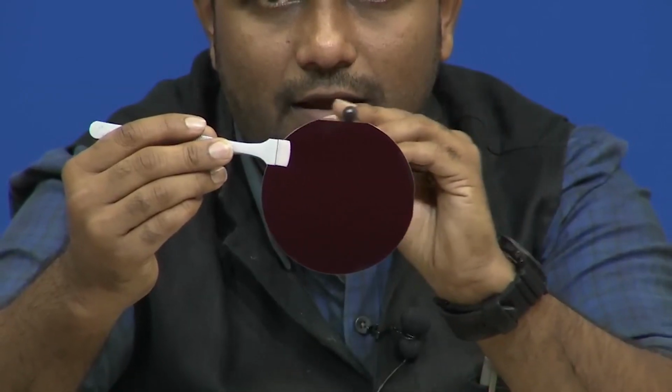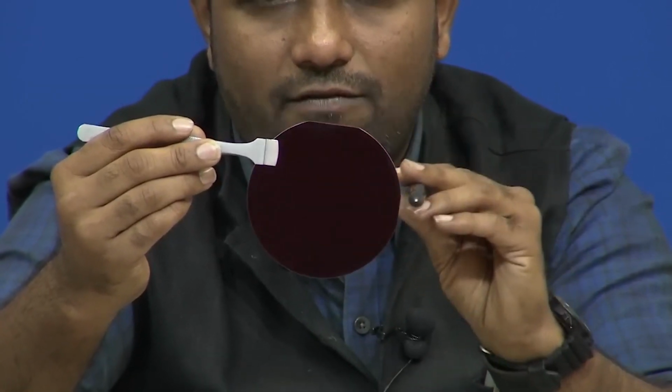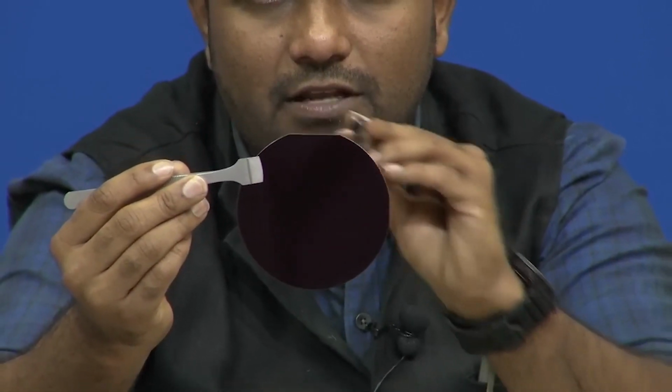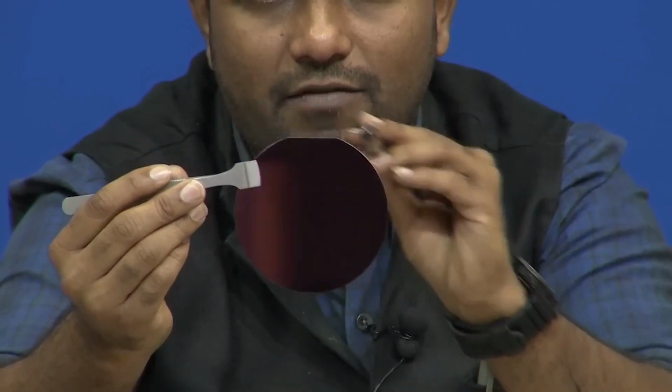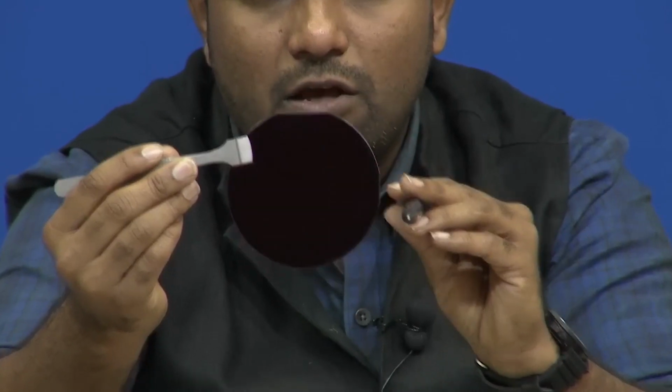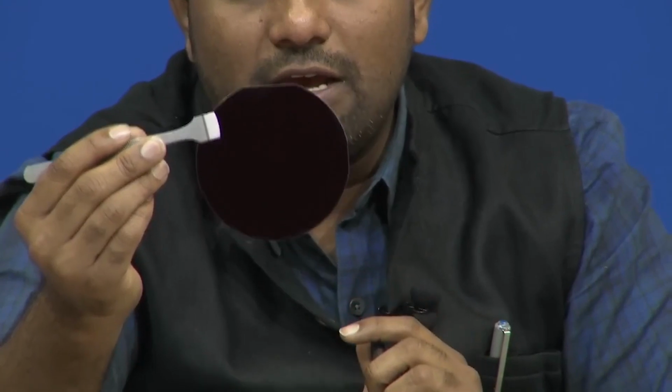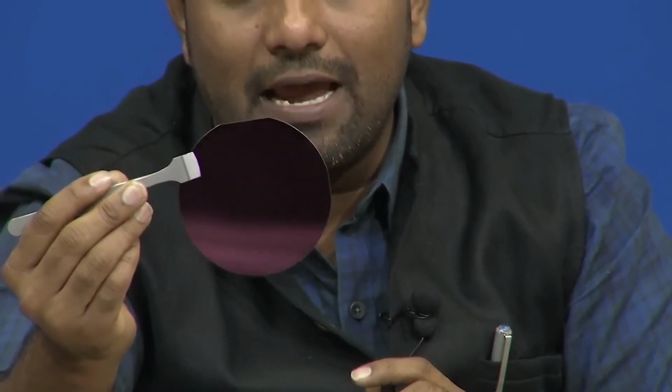This is better. So, you have primary flat here and secondary flat here, 90 degree with respect to primary flat, which is my p type 100.